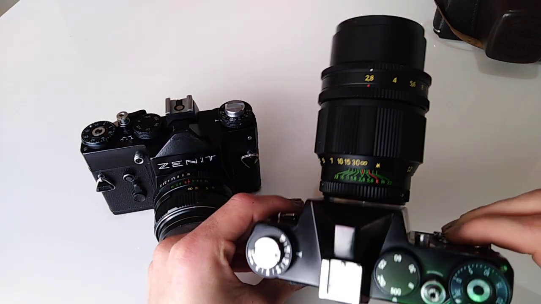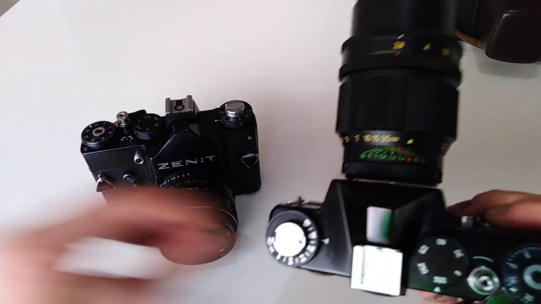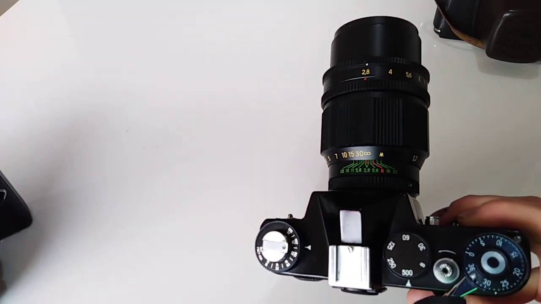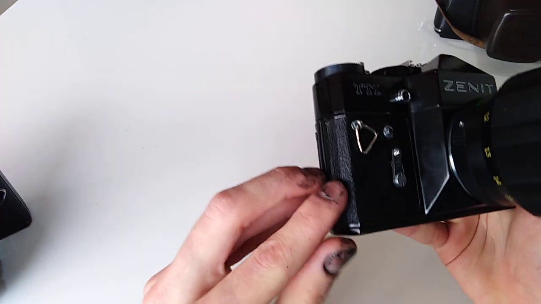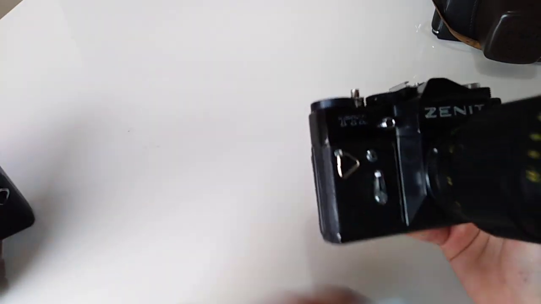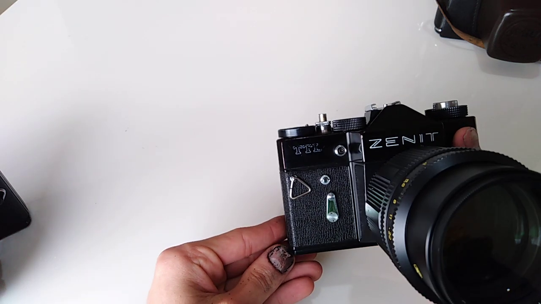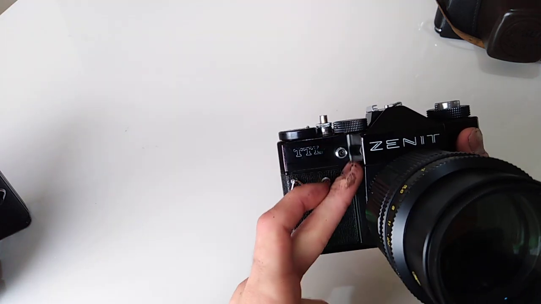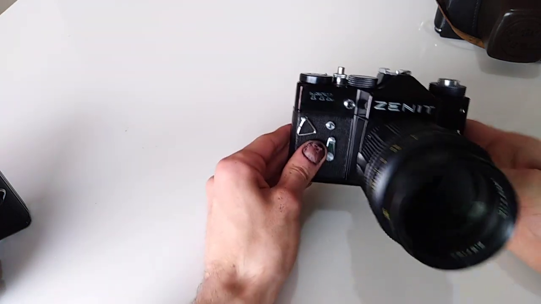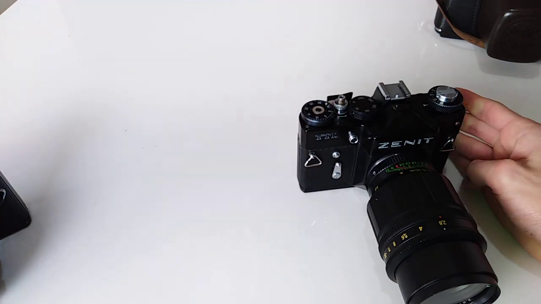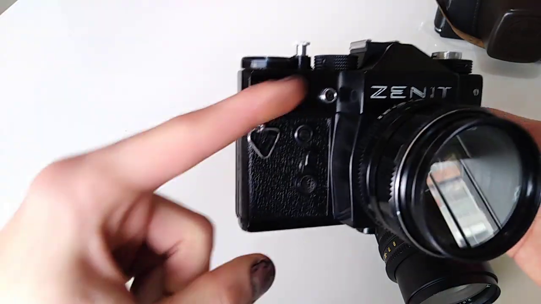Now, we can see here in the Zenit TTL, the first substantial difference you see is right here in the body. The body of the TTL is straight in this part. This part is fully straight, while in the Zenit 12, 12XP, 12SD cameras, that portion of the body is curved.